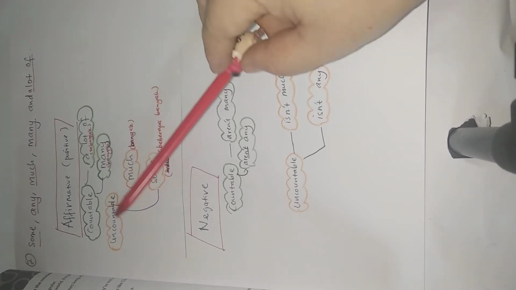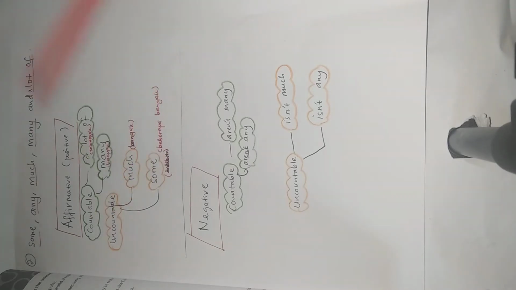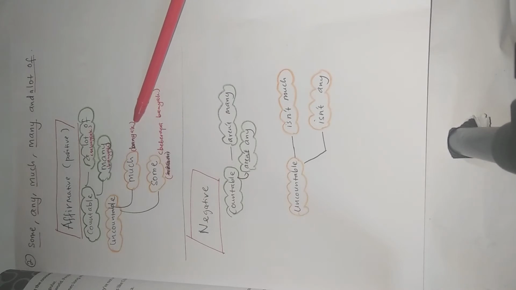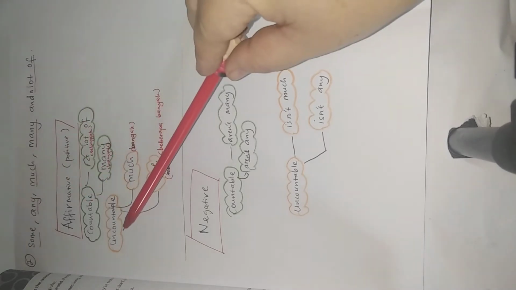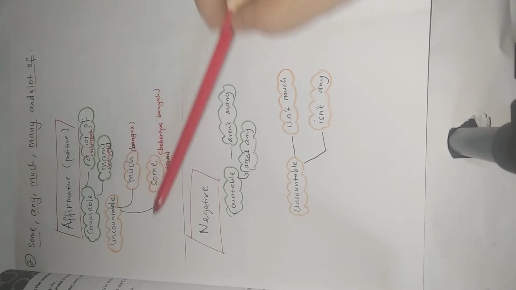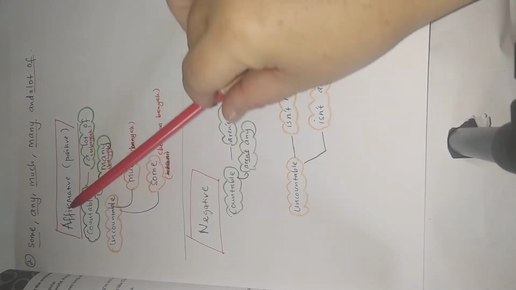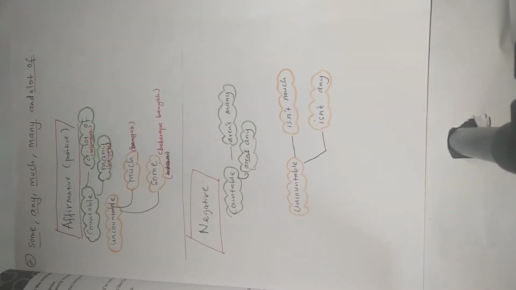We have learned about uncountable just now, right? What is uncountable? So let's move here. Much is banyak also, but only for uncountable. We cannot use much in countable. For countable we use many, but for uncountable we use much for banyak. And we also use some for beberapa, not too much, but it still has some, so it's still affirmative because it still has.